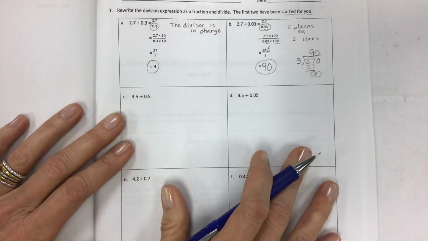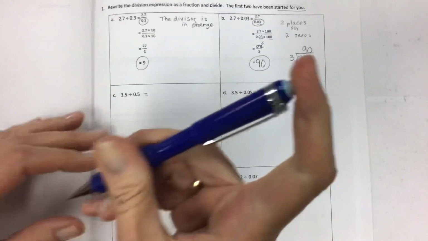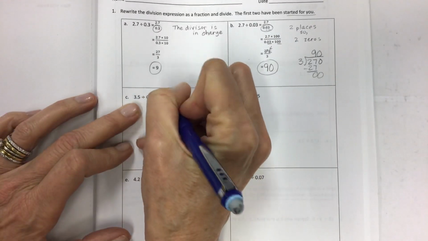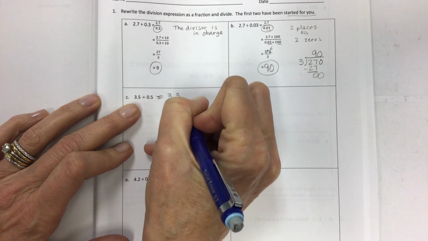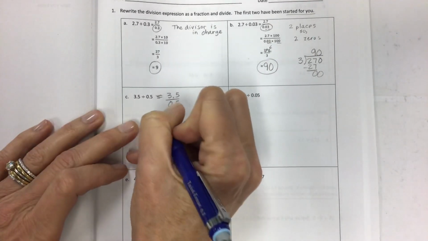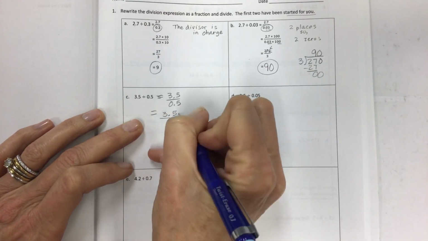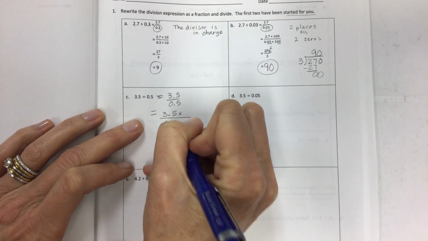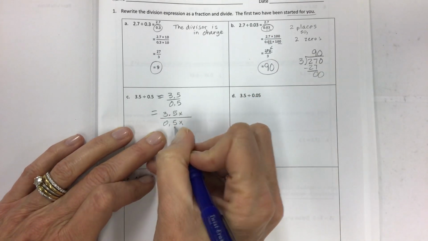They didn't give us any scaffolding, so we have to figure out what to do. We have to make the pencil work. 3.5 divided by 0.5. Let's take this, and remember, just put the equals. 3.5 times what? And so who's the driver here? This is going to be the denominator.